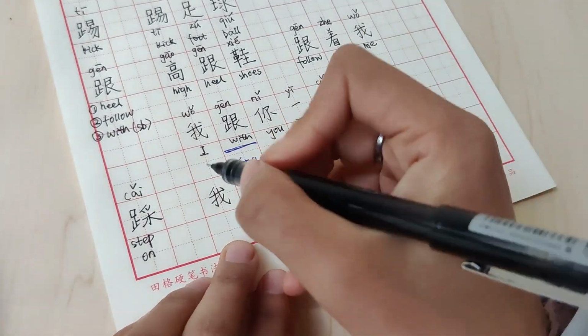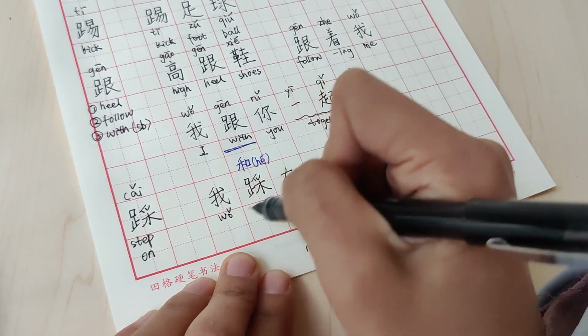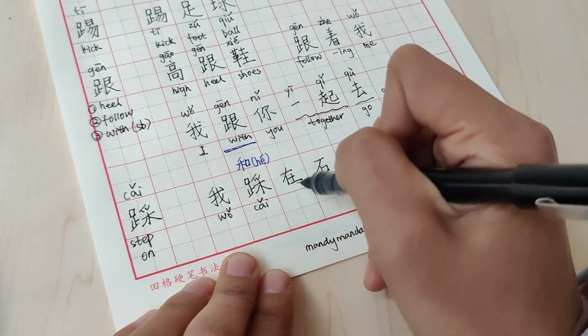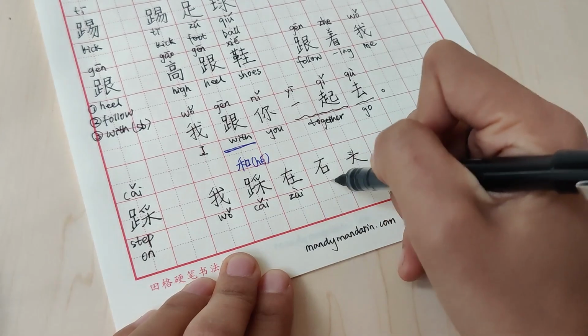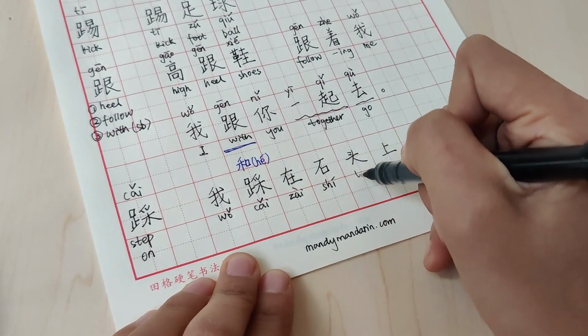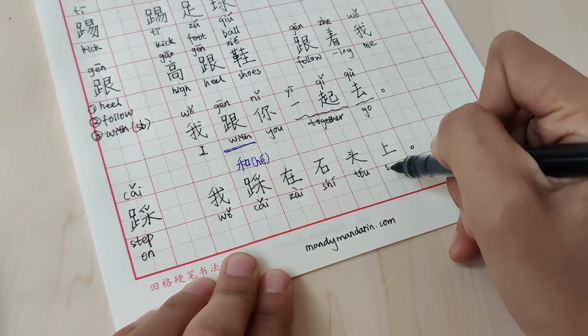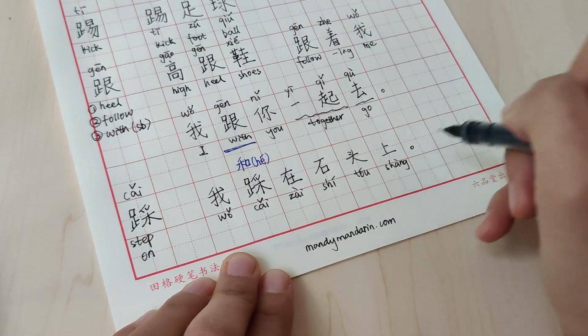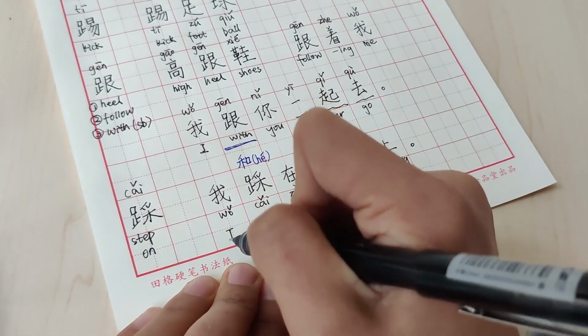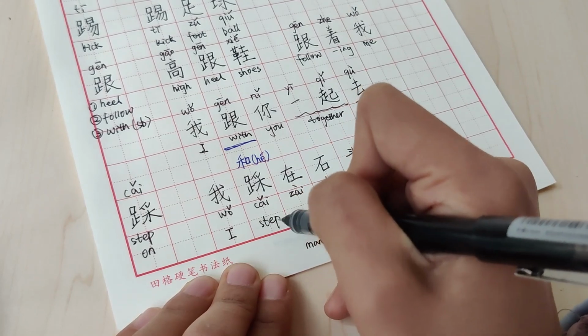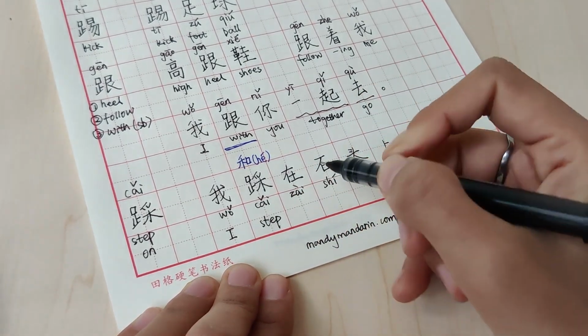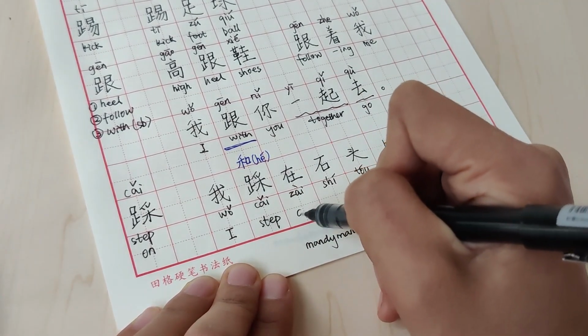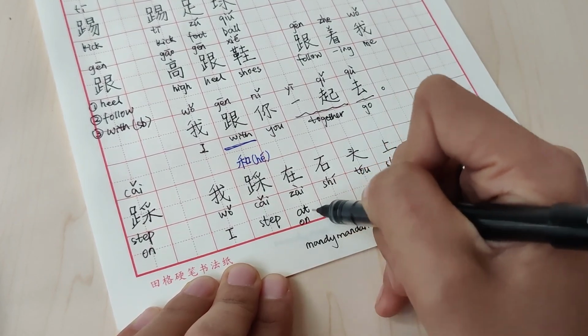Right, so 我踩在石头上 means I step at. 在 is at, on, in.